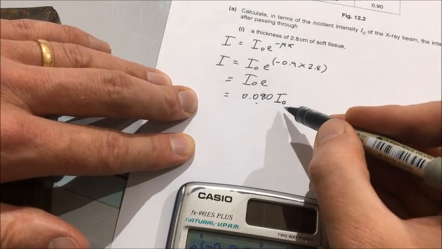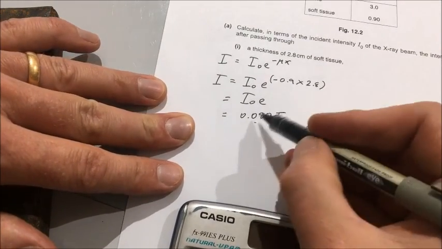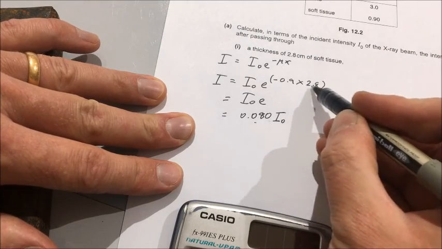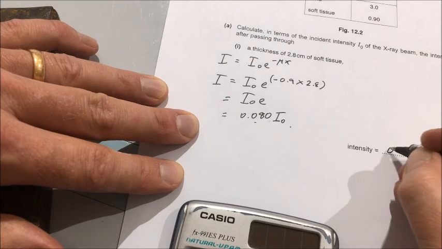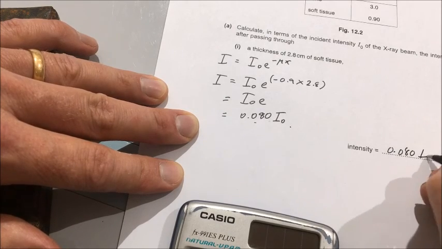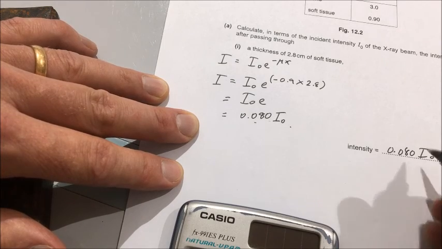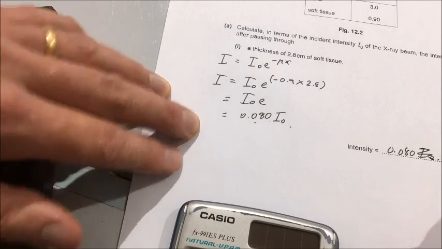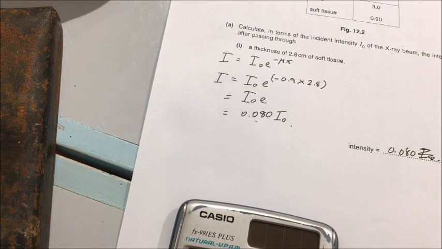So it's this much times that. It's going to be to two significant figures because those are both two significant figures. So that's the first one: 0.080 times I0. I've got the I0 there, so I didn't have to write that. It's just there. And that'll probably be my 2 marks. Let's find the next part of the question.